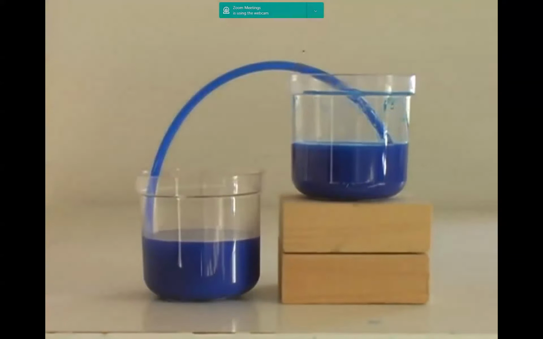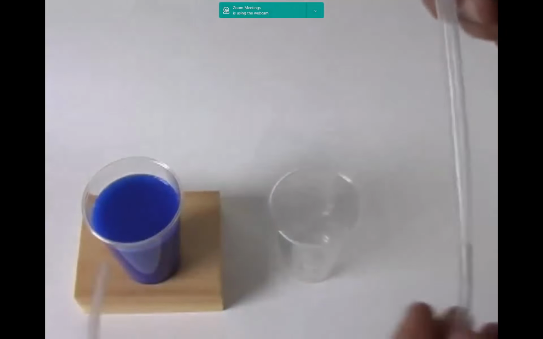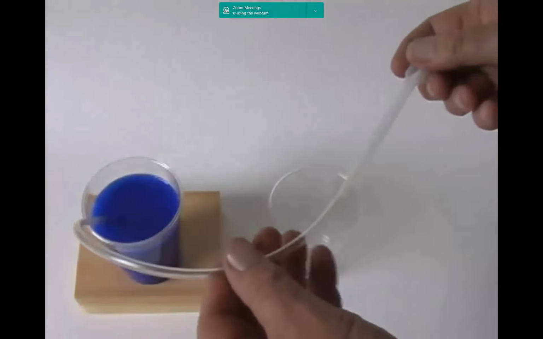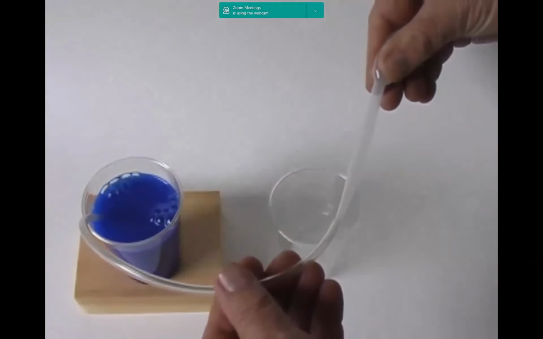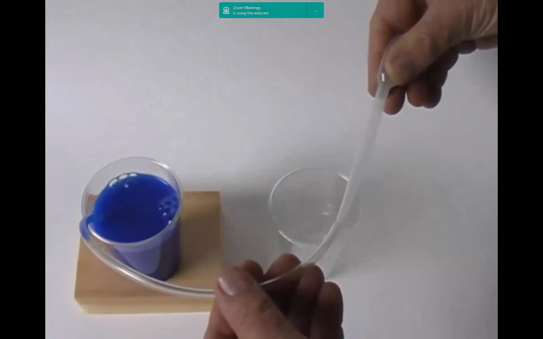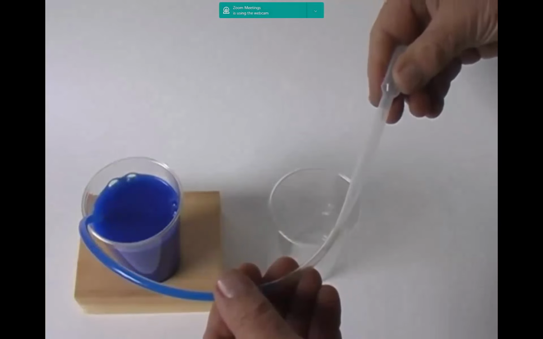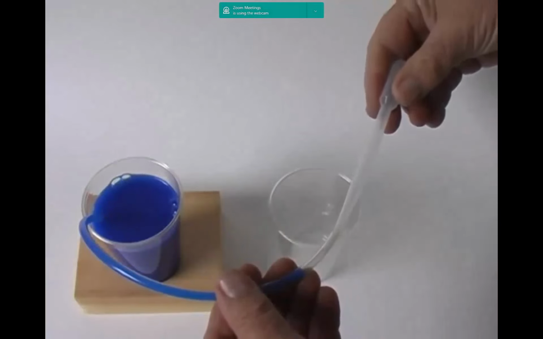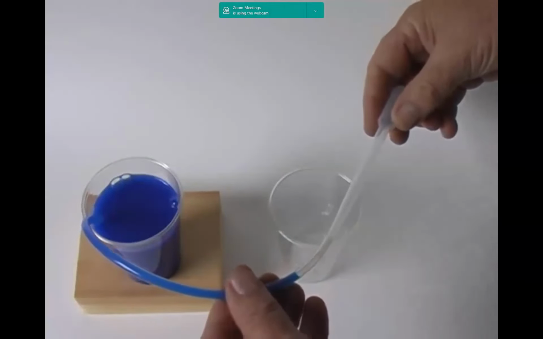To start the siphon, we need to fill the hose with liquid. To do this, insert a pipette into the hose. Squeezing the bulb forces air out of the tube, creating bubbles. Slowly releasing the bulb, we see liquid moving into the tube. We might say that the pipette is sucking liquid into the tube.